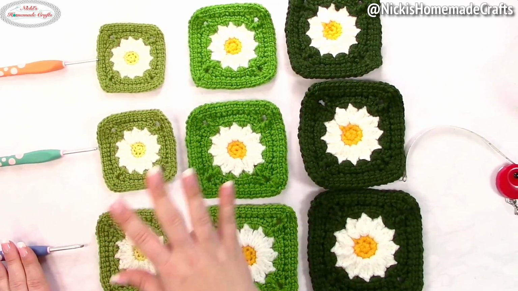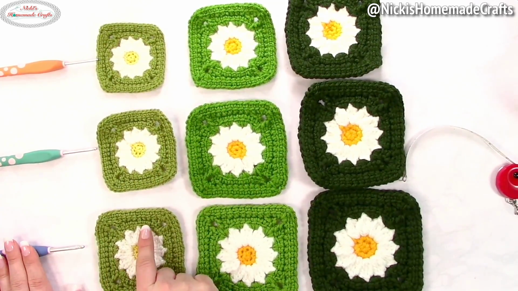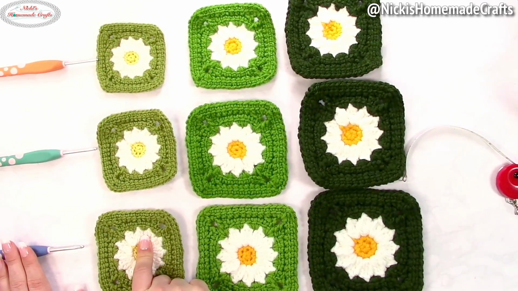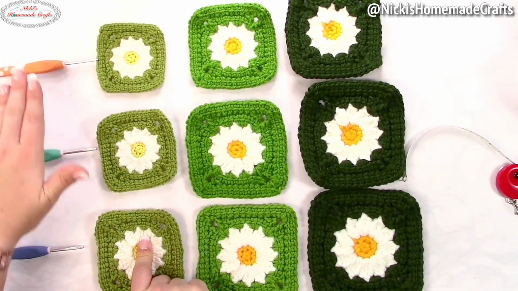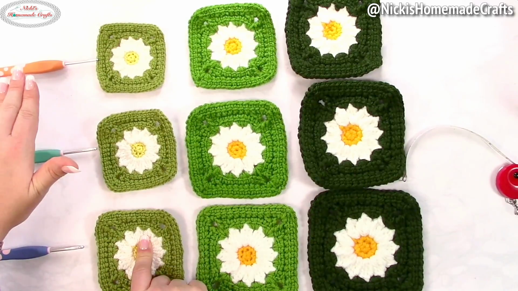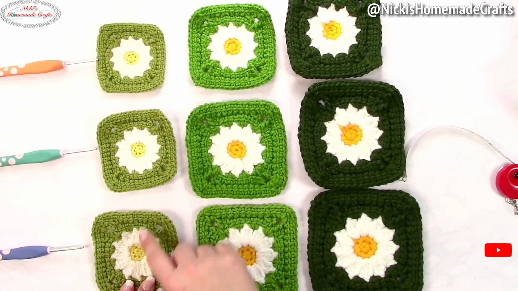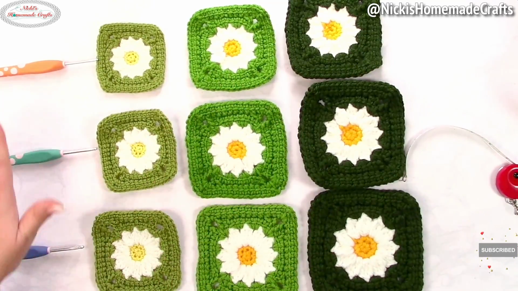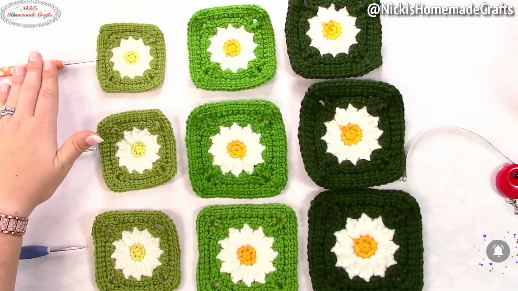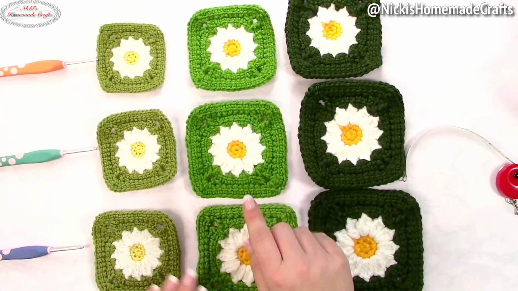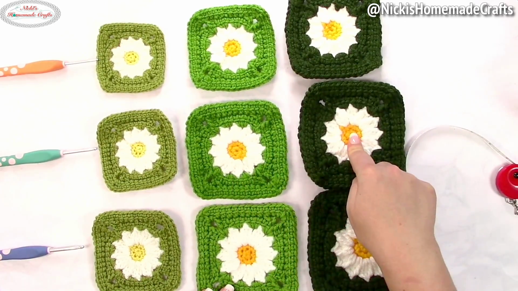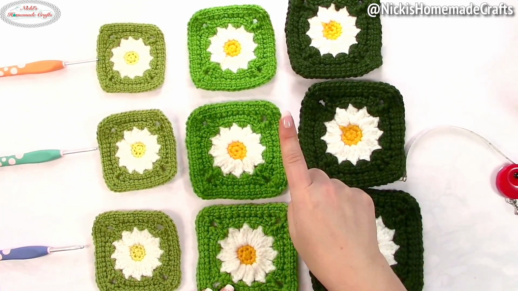So let me say that a little bit differently. We have a 5mm here for the DK, but it requires a 3mm. So that's a 2mm difference, okay? And then using a worsted. So going up from DK to worsted, you will need 2mm less in a hook size. But going from worsted to bulky, there's only a 1mm difference.